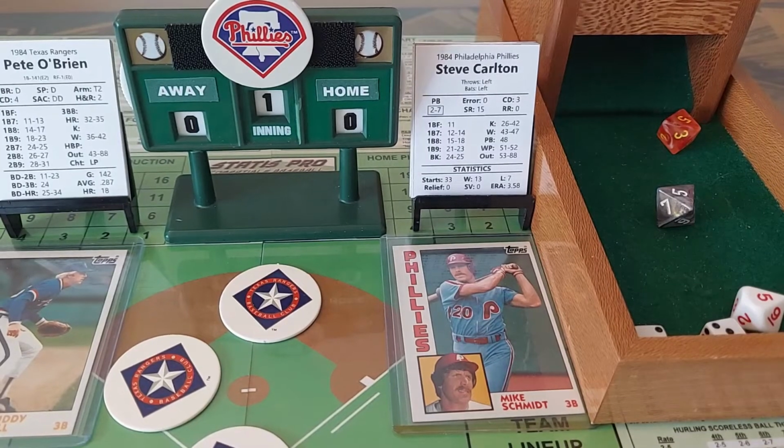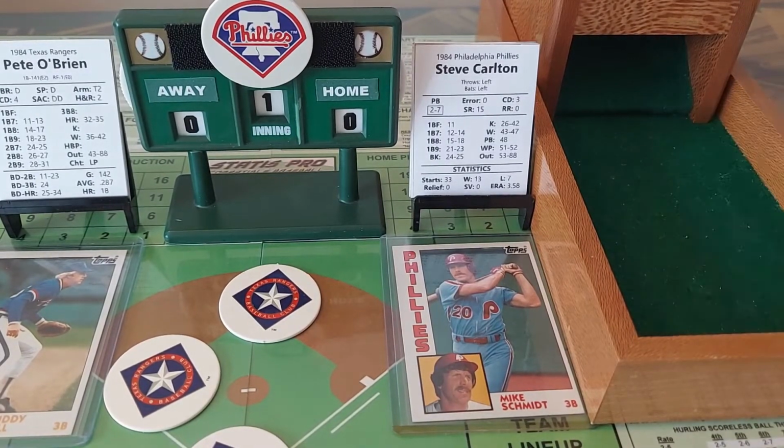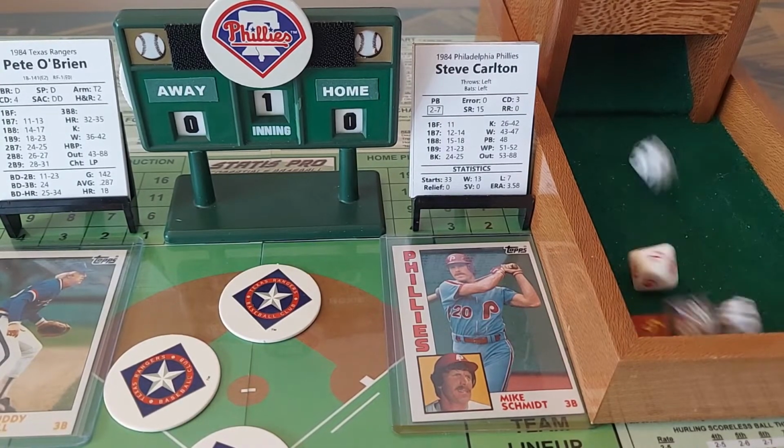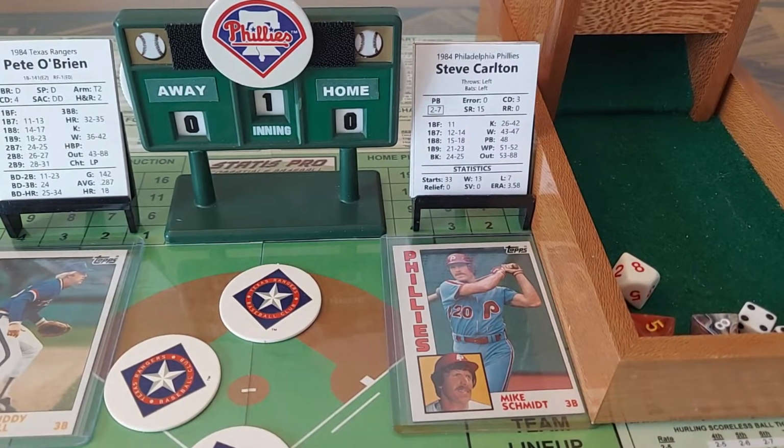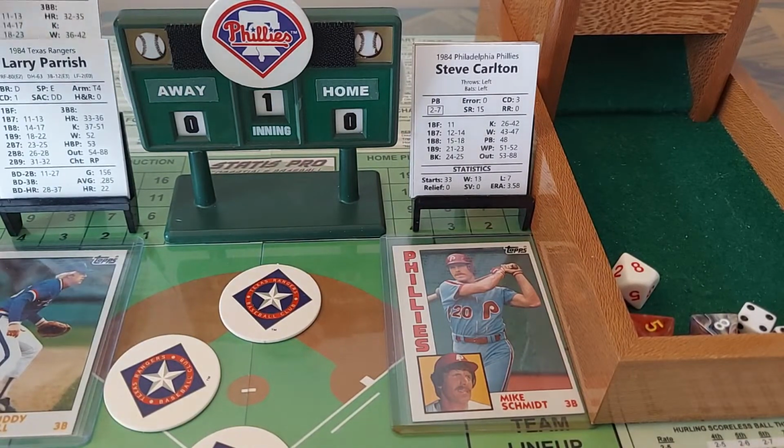Nobody out. That brings left on left Pete O'Brien, infield in. Here's the pitch. 10:58 is a pop-up on the infield. Shortstop Ivan DeJesus calls for it and makes the catch. That's an unproductive out. Runners are still second and third, now one out.